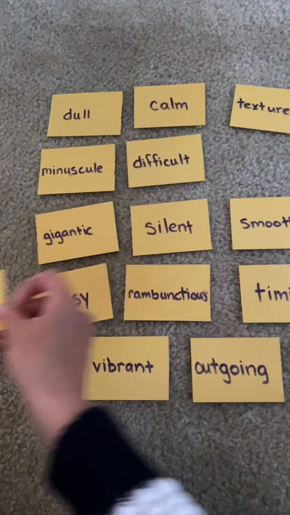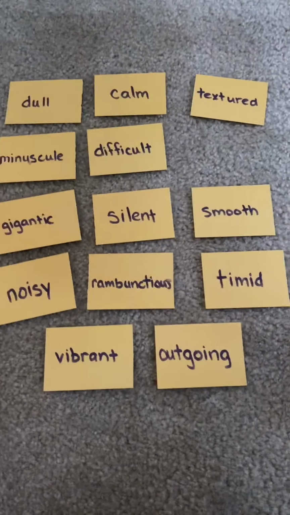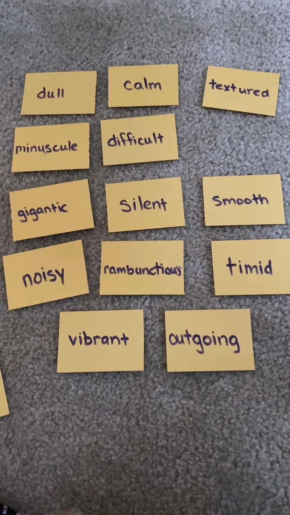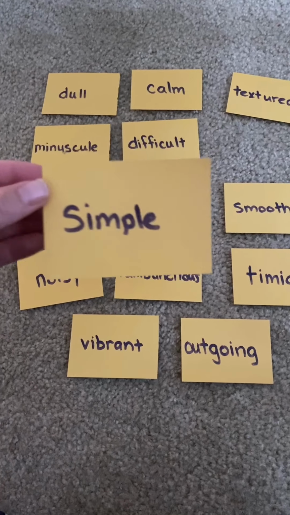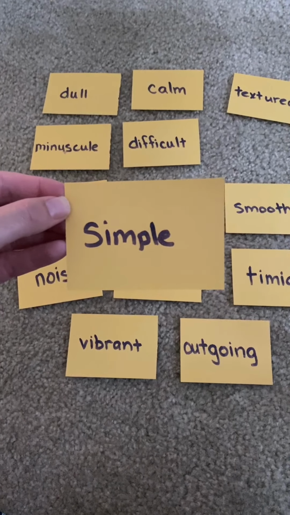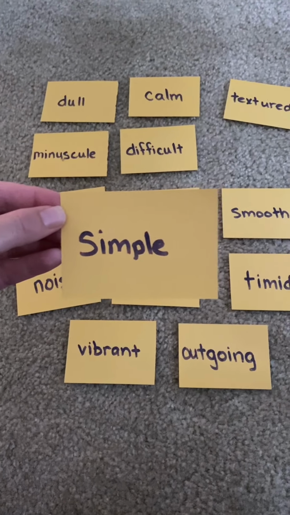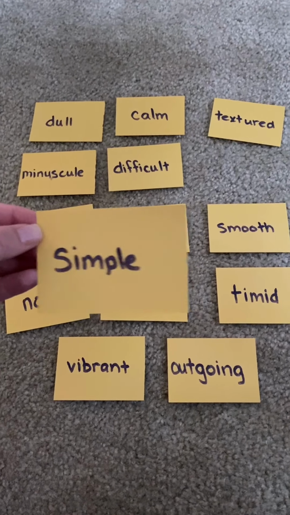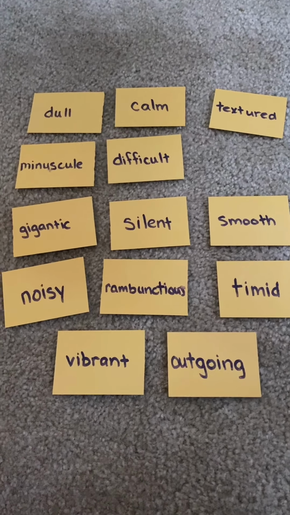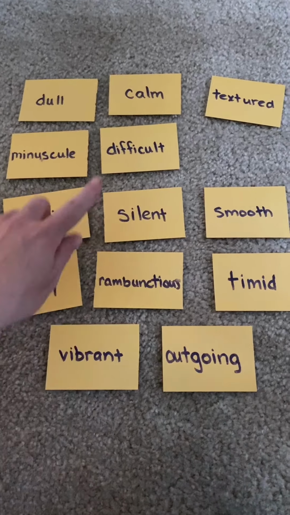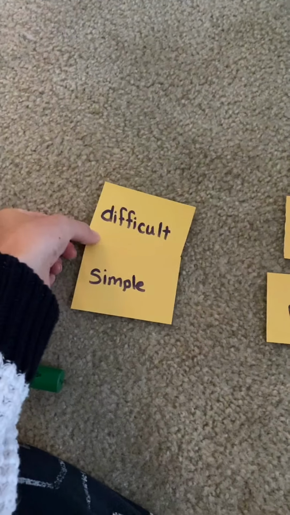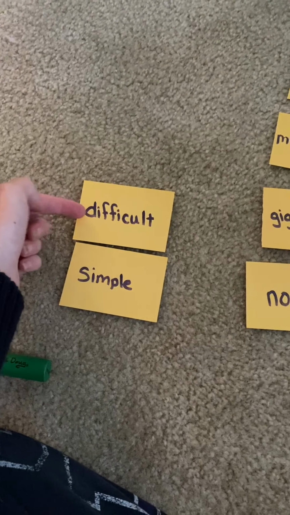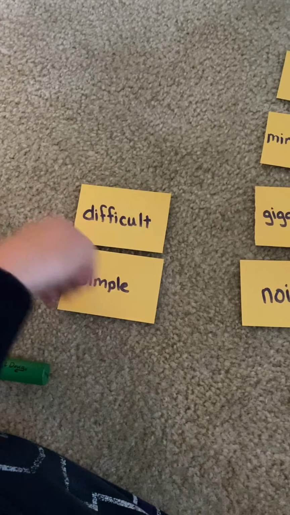So looking at these words, we're looking for a word that means the opposite of simple. Sometimes it helps to put it in context. For example, this math problem is very simple. If something is not simple for you, if you don't know it right away, then you might find that it is difficult. So one set of antonyms, opposites, are simple and difficult.